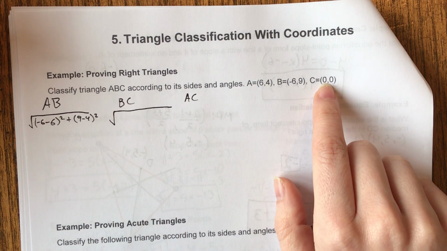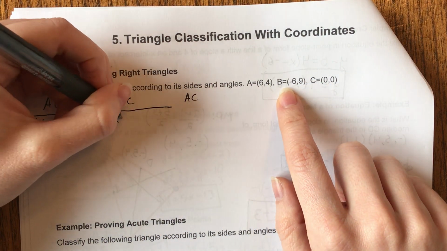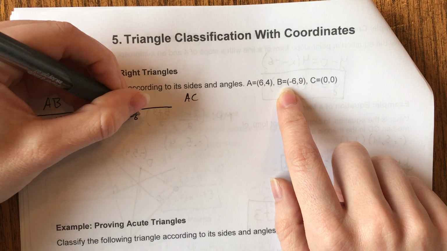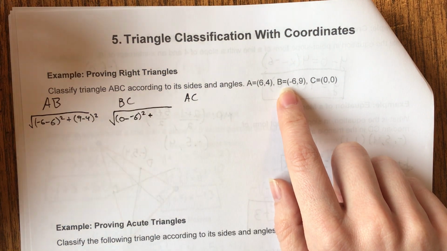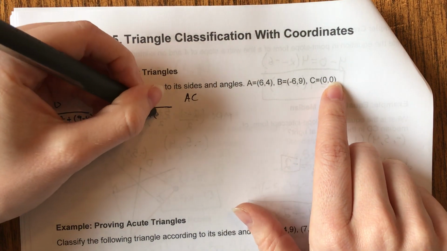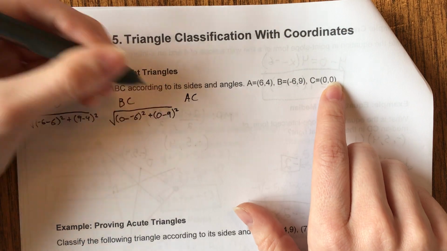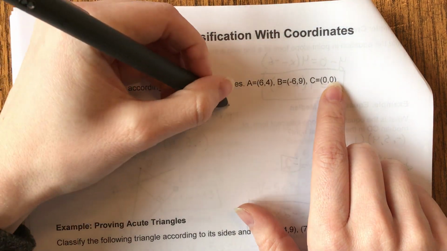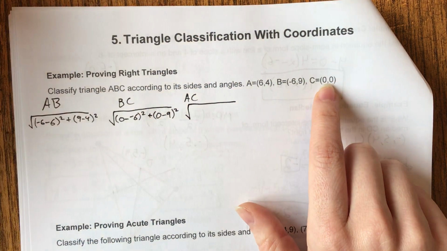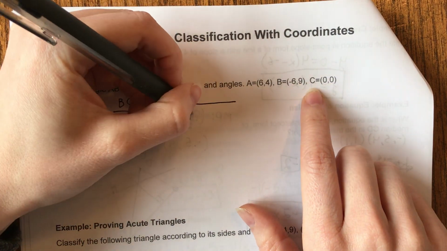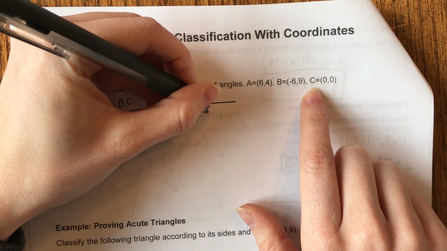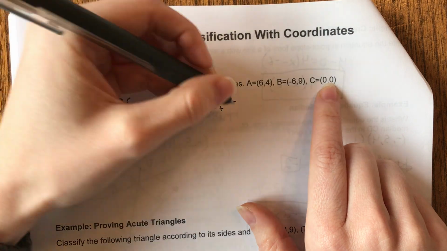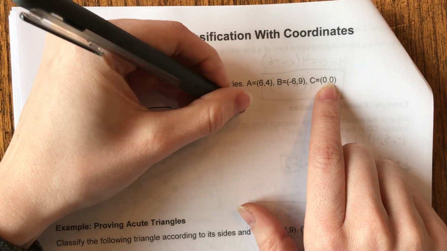For BC, we've got x2 minus x1 squared, so 0 minus negative 6 squared, plus y2 minus y1 squared, so 0 minus 9 squared. And then for AC, x2 minus x1, so 0 minus 6 squared, plus y2 minus y1, 0 minus 4 squared.